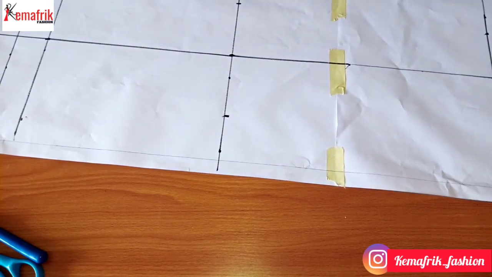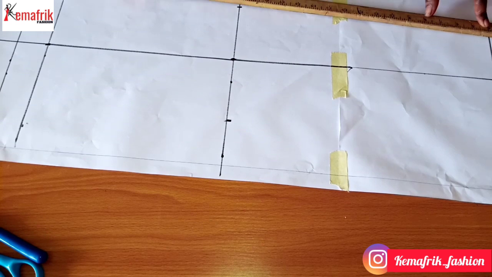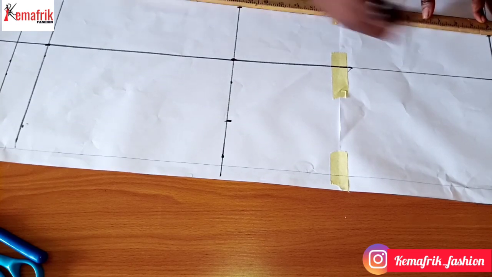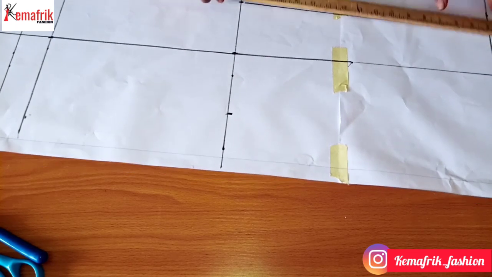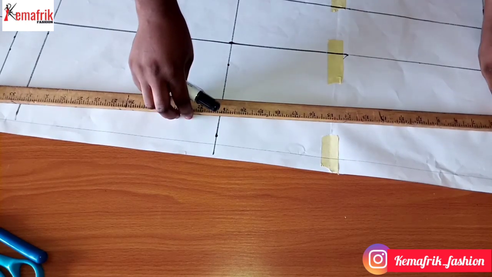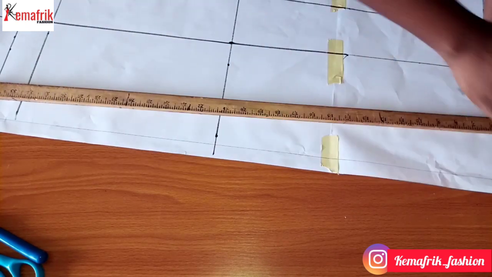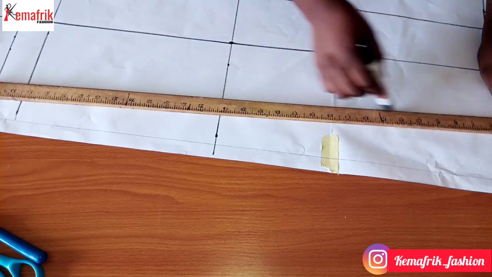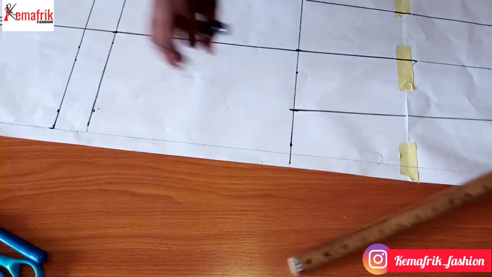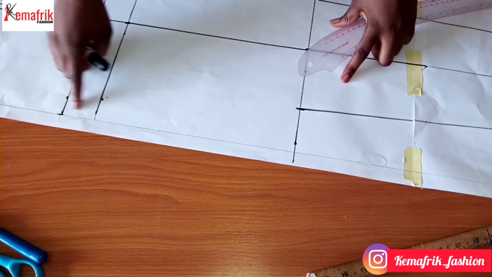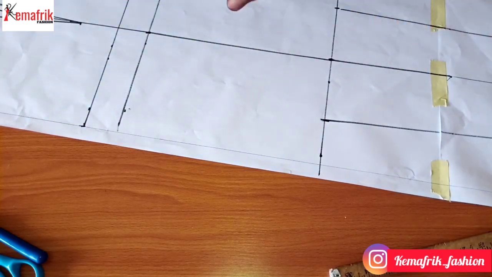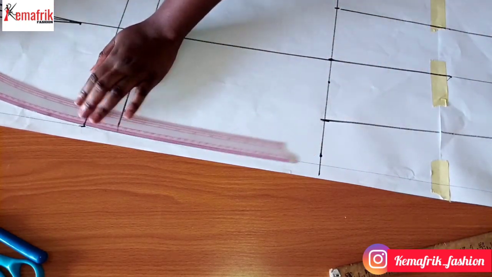So at this point, it depends on the kind of pants you're making. If you're making a fitted pants, you can make it thin. This is slightly fitted, okay? For a basic pants block, it may just be straight so that you can modify it to whatever you want. So now I'm going to connect here this way and this way. Okay, let's start with here.